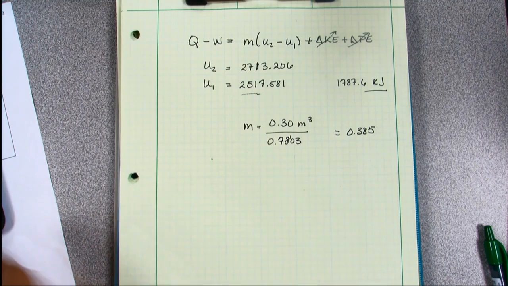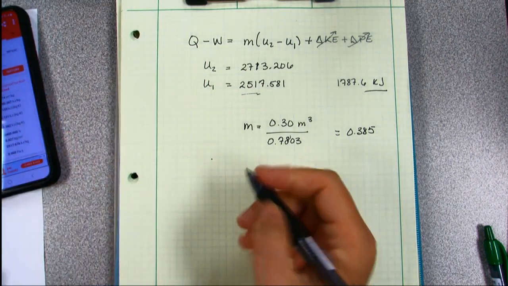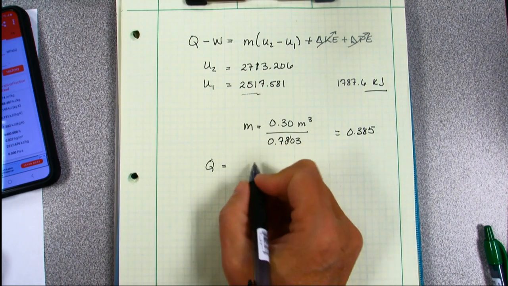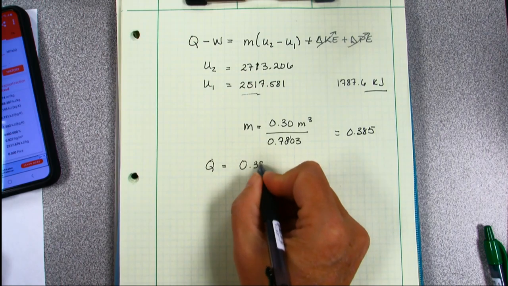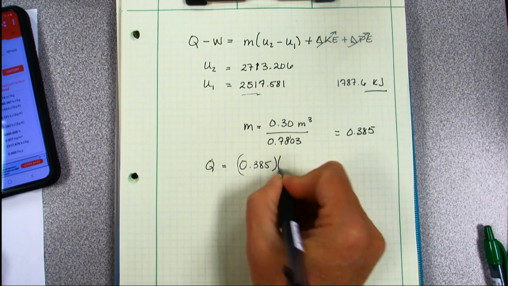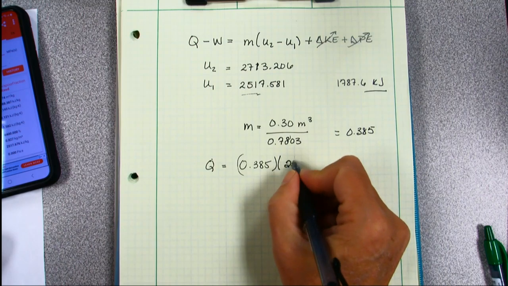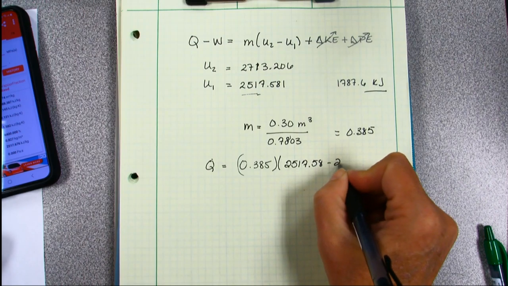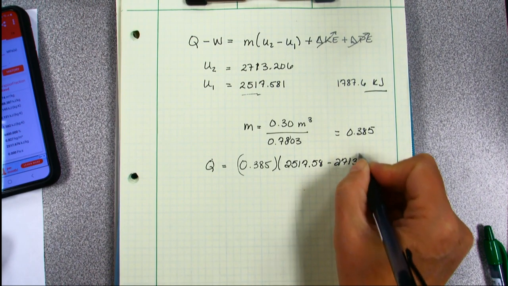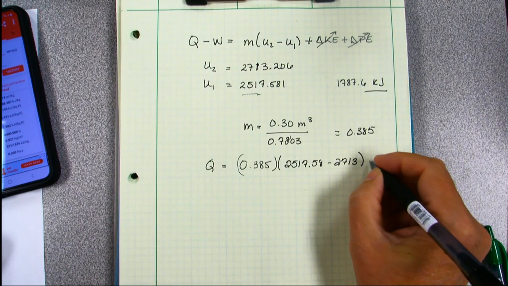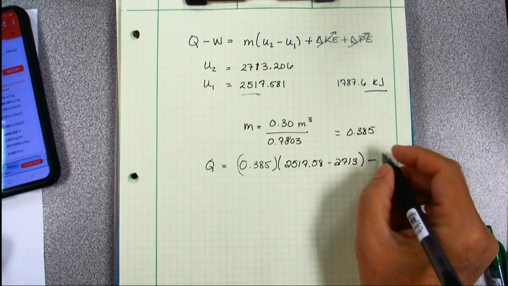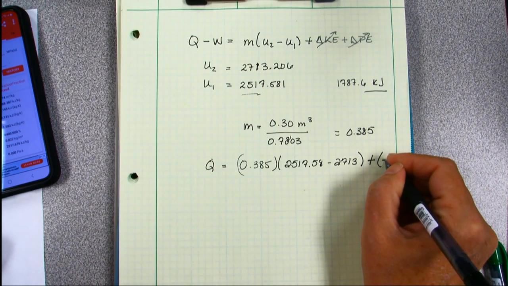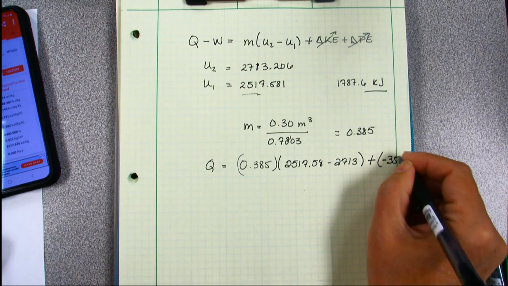So the Q I come up with is going to be our 0.385, our 2517.58 minus 27.13 minus, because that's plus work, but our work is negative, so that's 35 kilojoules.